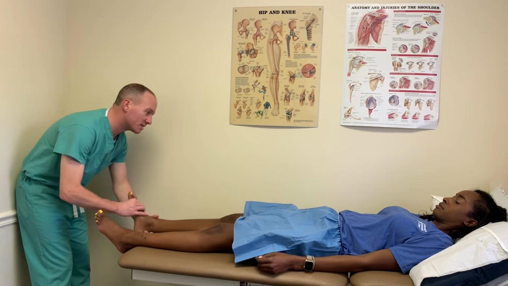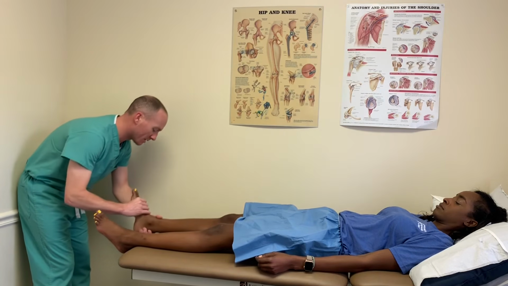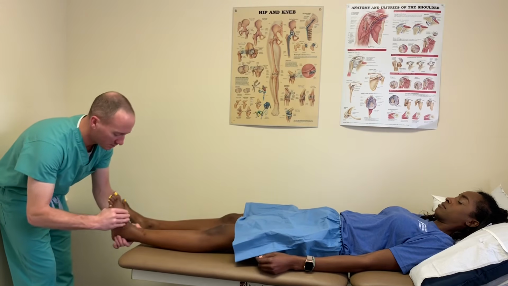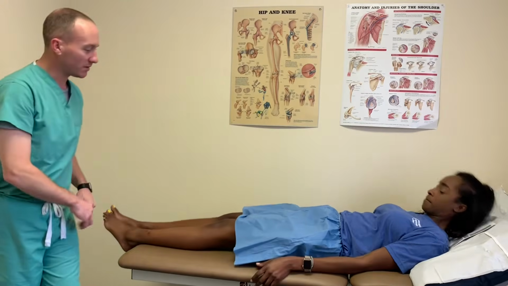And I'm going to flex the ankle here, okay? I'm going to do it a couple times and then real rapidly, okay? Looking for any ankle clonus, of which I see none. Okay, you can sit back up on the edge.